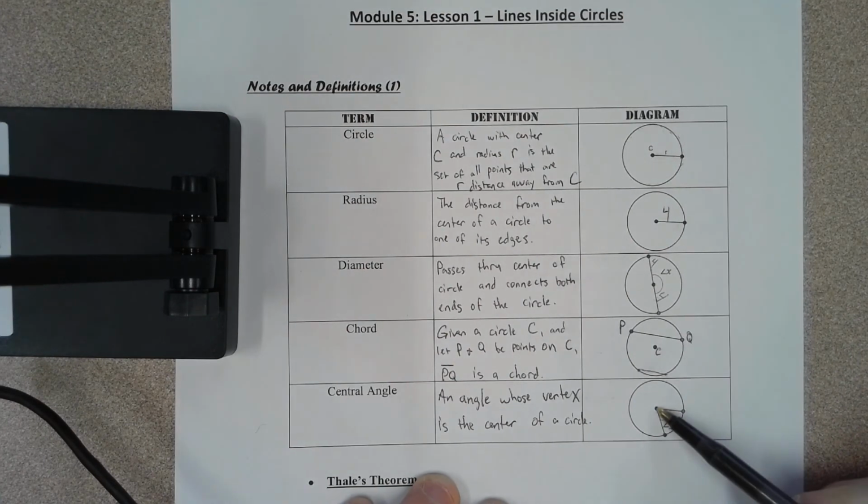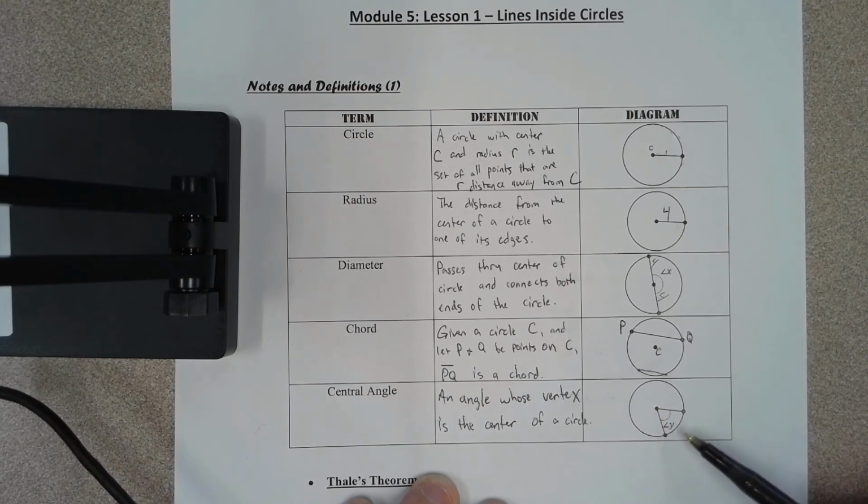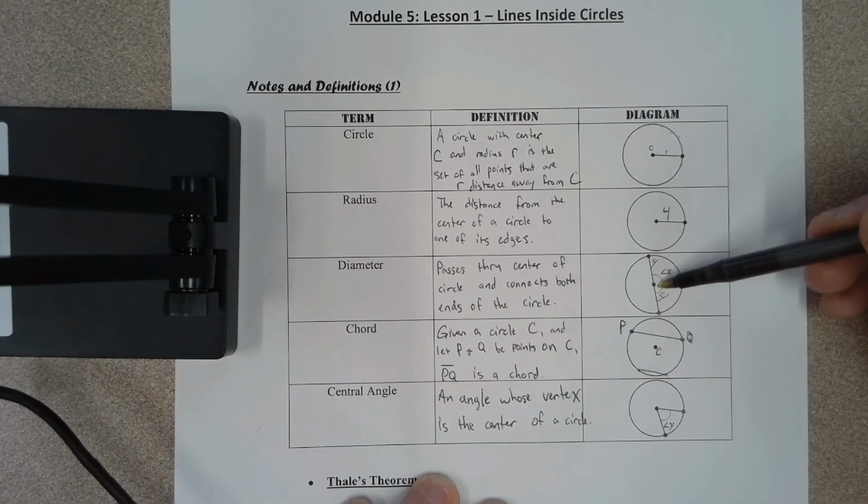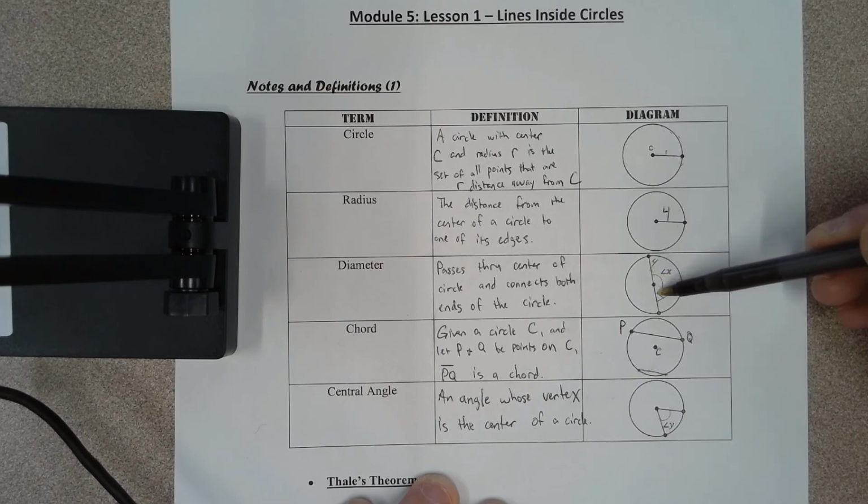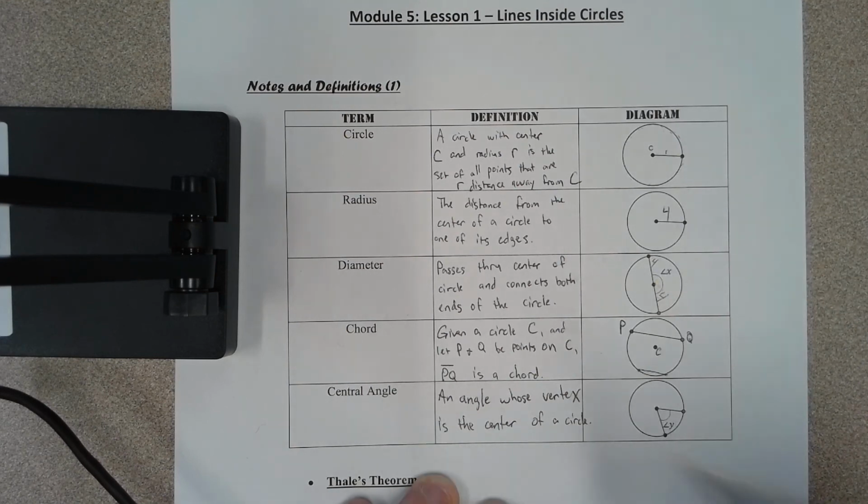So just like this right here, we have this angle. The vertex is at the very center of the circle, so angle Y right here would be a central angle. Same thing here with this diameter example. This is a straight line, so it's a 180-degree angle, but this angle X is also a central angle because the vertex is right in the center. Central angle, it's easy to remember. The vertex is in the center of the circle.